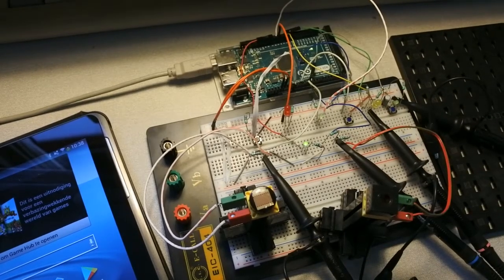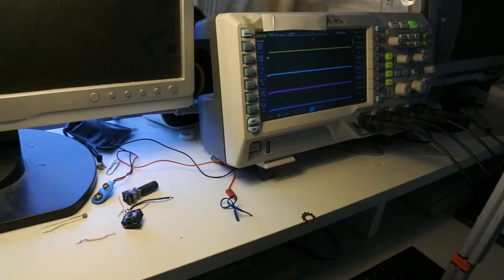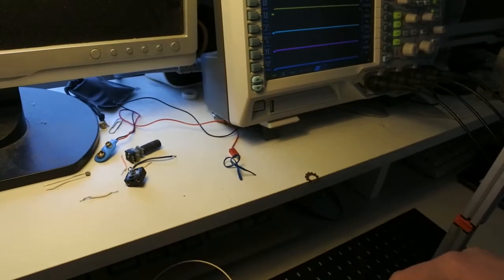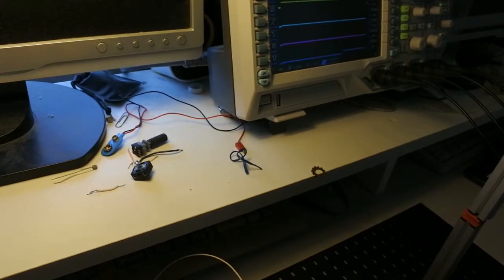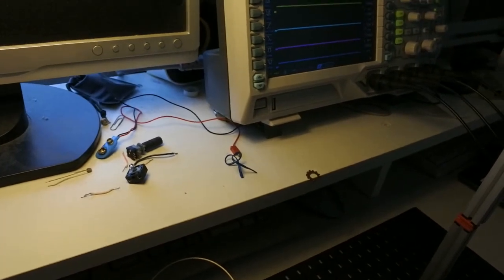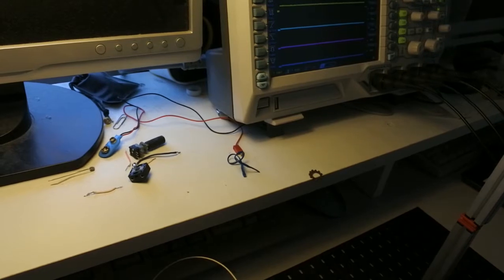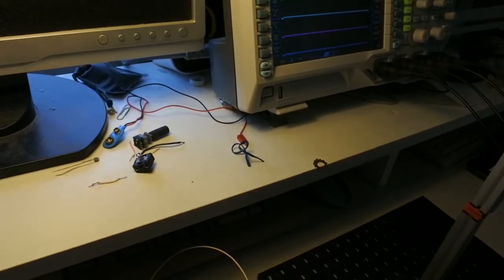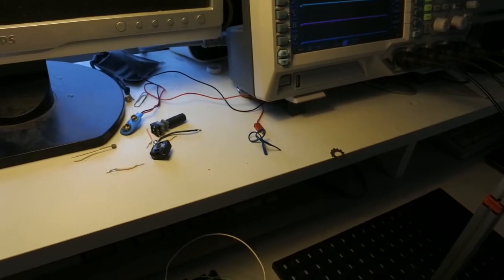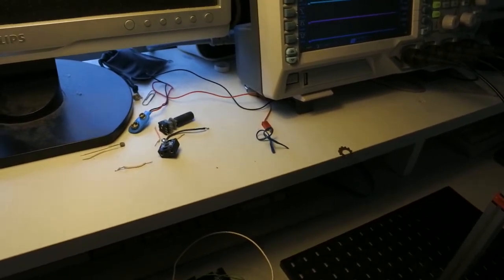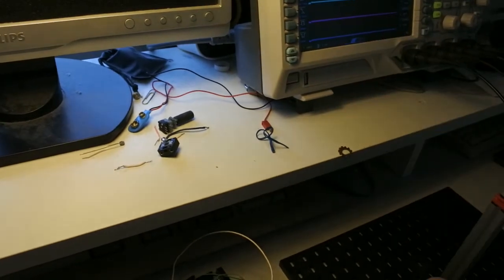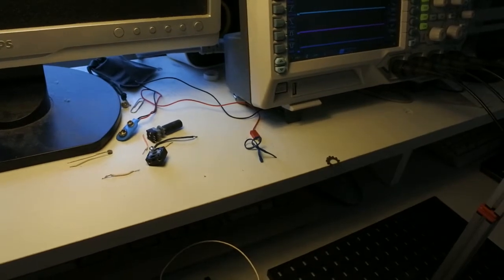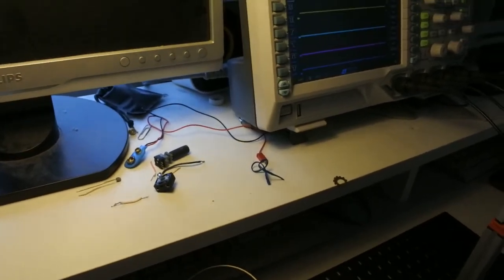And I can show you that it does work. So mind the lowest line, you can see that it changes, and that's when pressing the switch. And this line is from the LED, which should light up, but there's nothing happening. So I have to check on that.